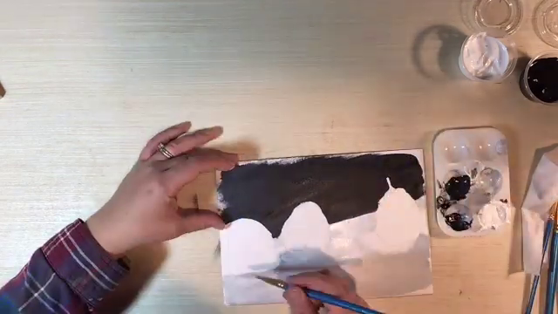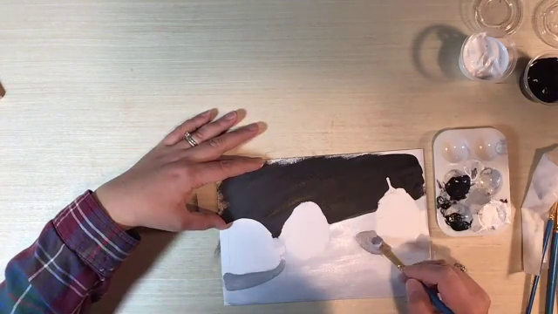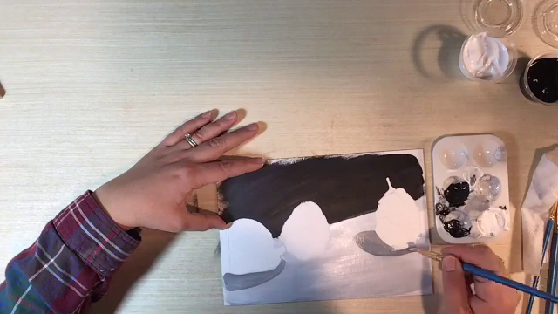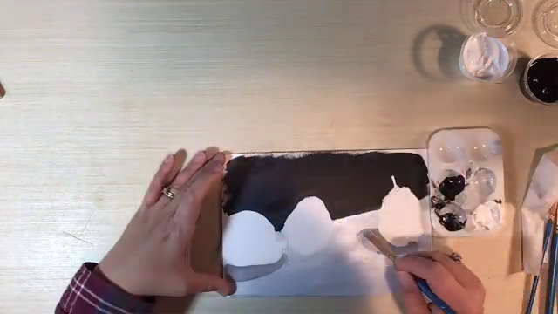Next, I'm going to start painting the shadows because they are still part of the background as well. They are on top of the actual table surface, but they are still behind the objects.